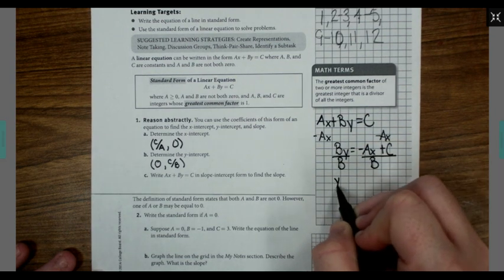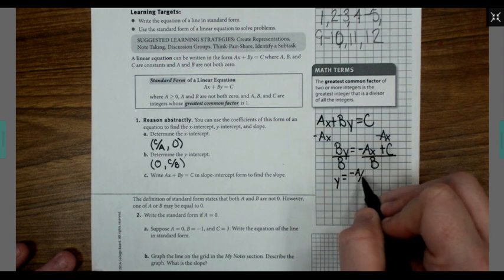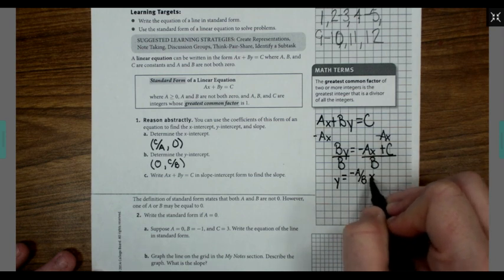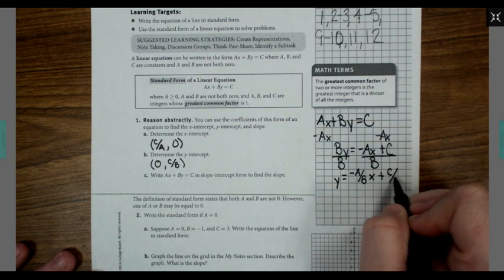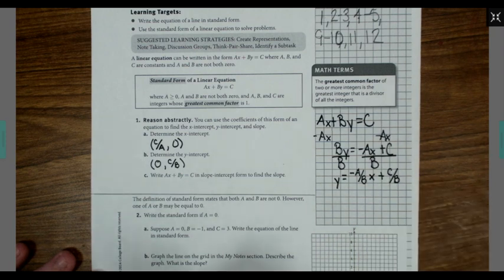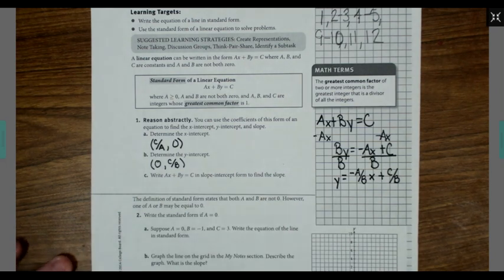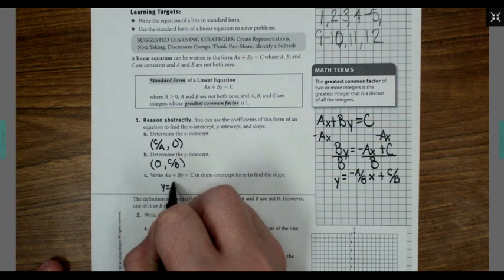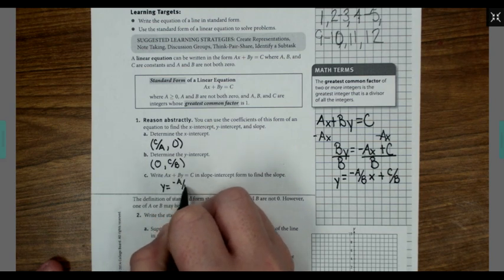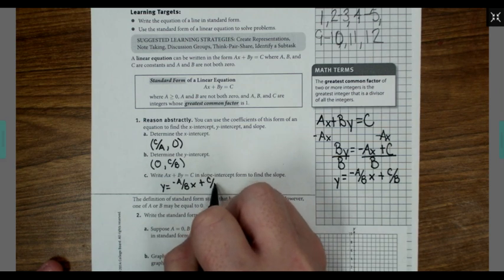So this would be y equals negative a over b x plus c over b. So my slope-intercept form would be y equals negative a over b x plus c over b.